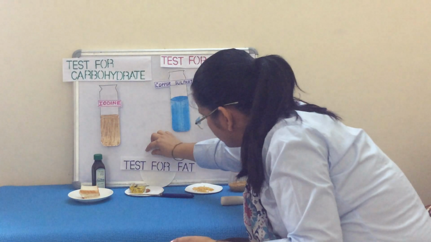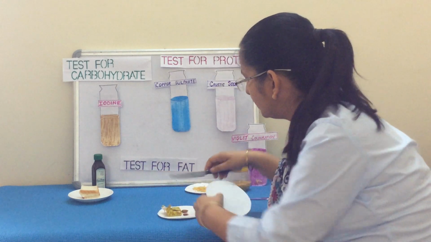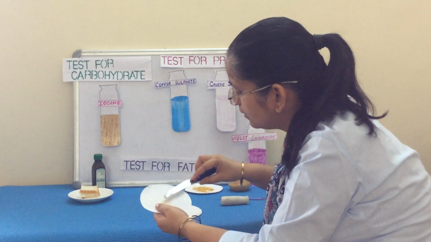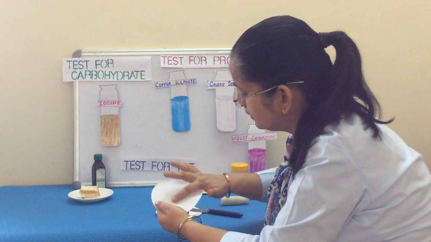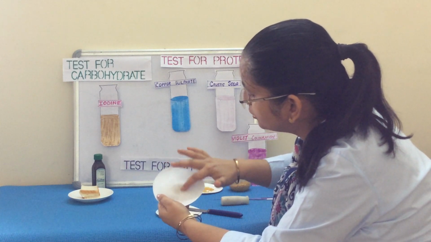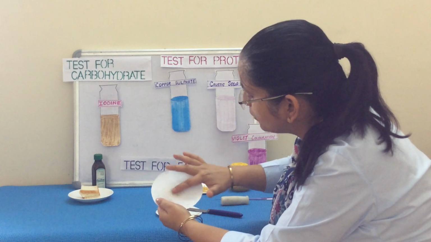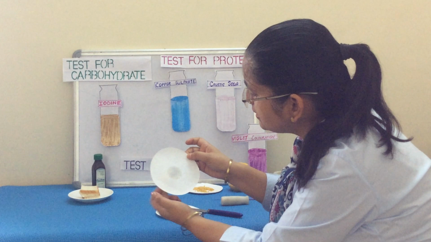So if we take a piece of paper and then here sample I have taken butter. So if I put some butter into this paper, the portion where I rub this butter will gradually appear transparent as compared to the rest of the paper. So we can easily see through it. Transparent means it is easily seen.